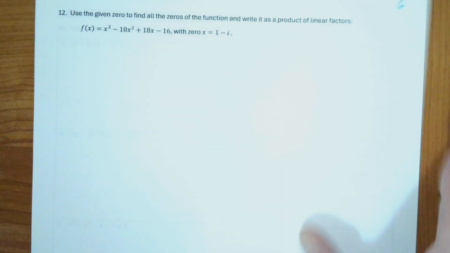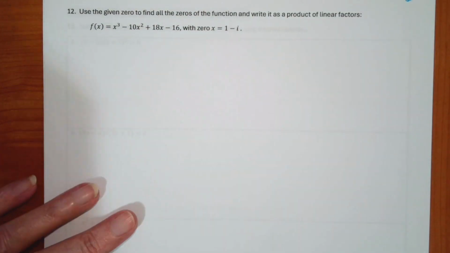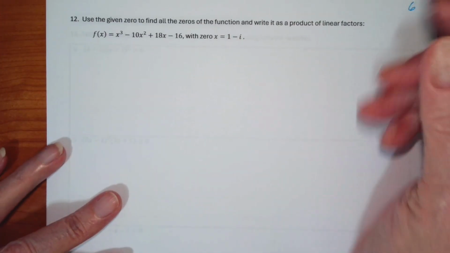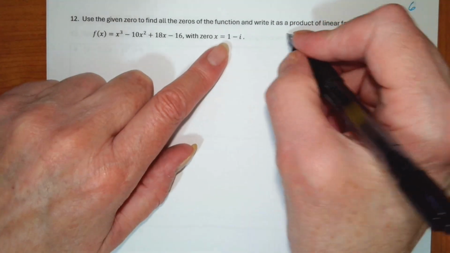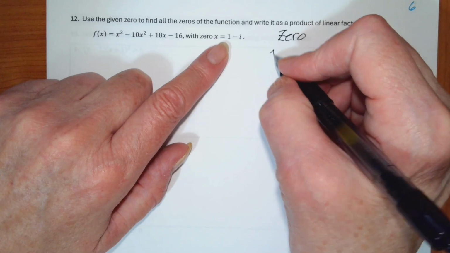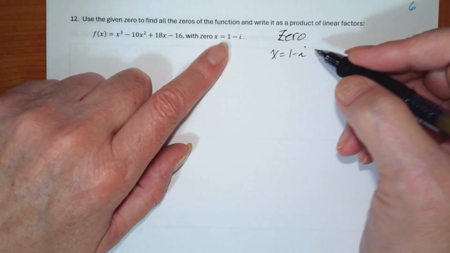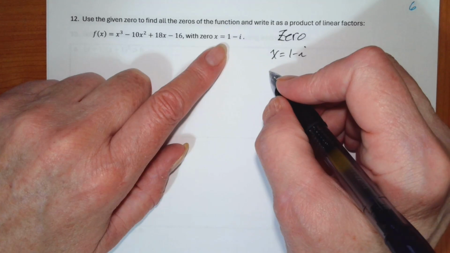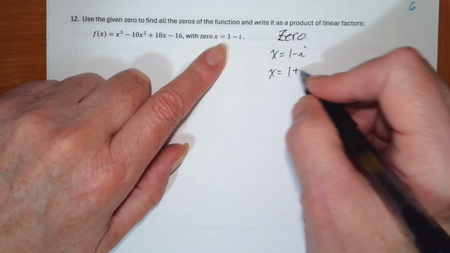Okay, number 12. Use the given 0 to find all the zeros of the function and write it as a product of linear factors. Okay, so what that means is all of my factors have to have an x plus or minus something. All right, so we know we have a 0 at x equals 1 minus i, and the complex conjugate tells me I have x plus i.